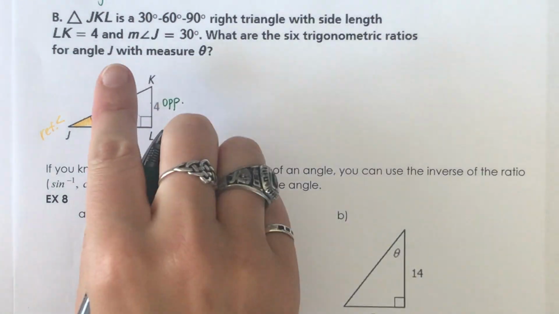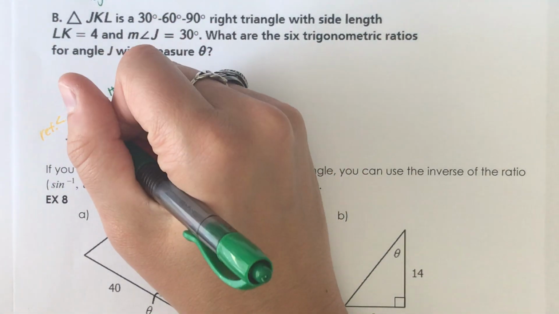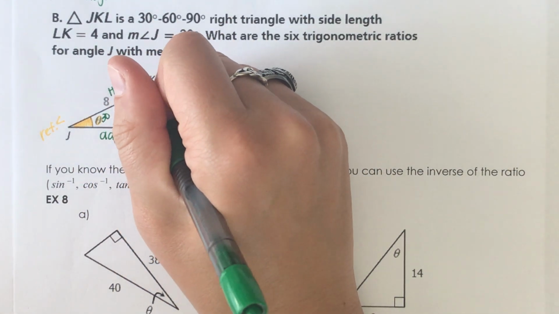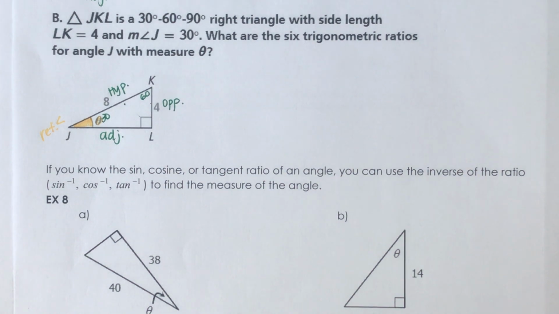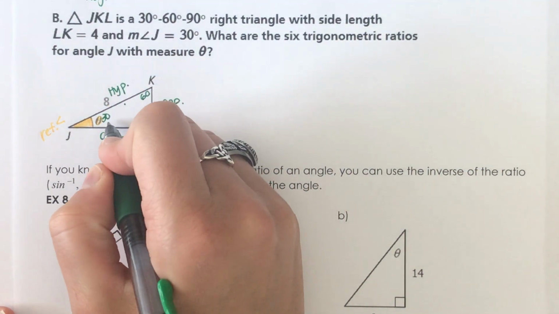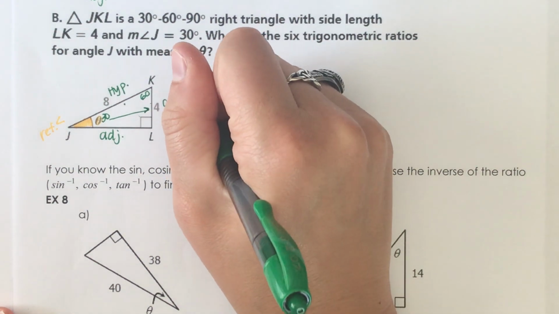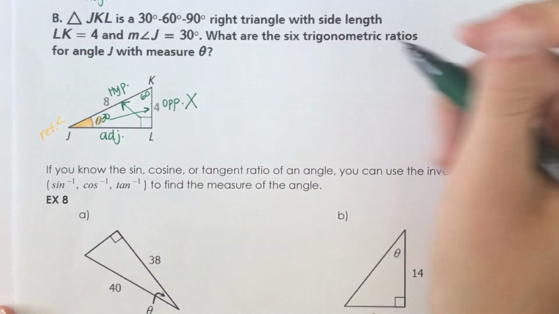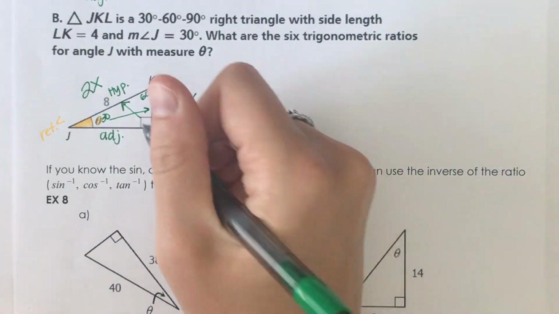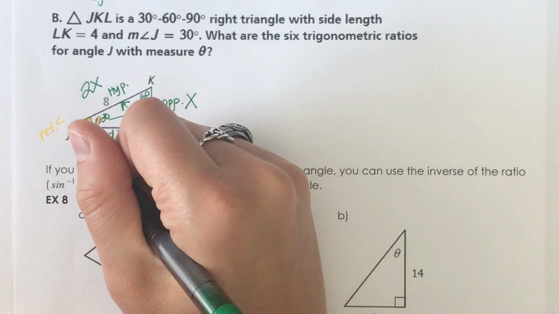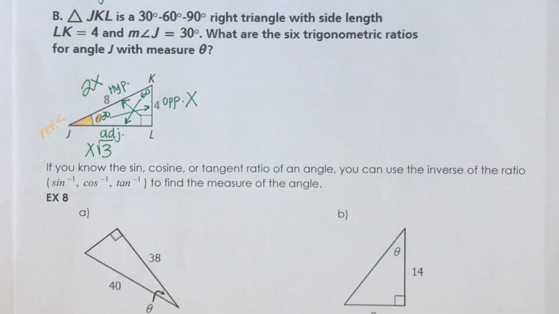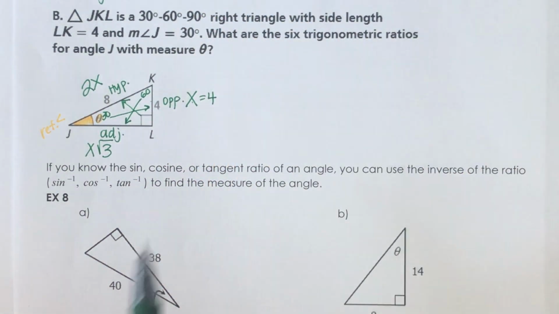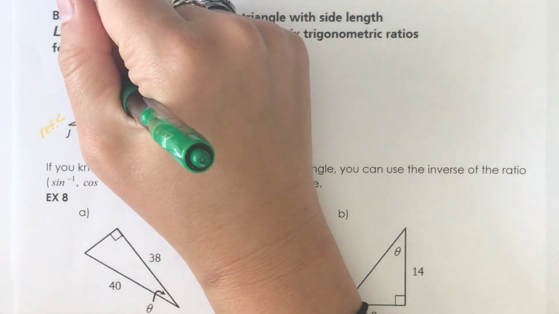Okay, so I'm told that this angle J is 30. If this is 30 and this is 90, that must mean that this angle up here, the K, is 60. Now, if I go across from my theta, this side is x. If I go across from my 90, this side is 2x. And if I go across from my 60, this is x radical 3. Now, you're already given something. X is equal to 4. That must mean that 2x is equal to 2 times 4, which is 8.